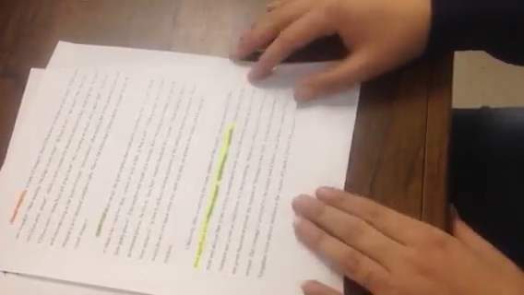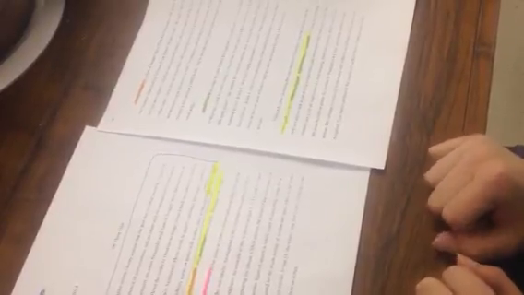Then the sentences following, you want to just go ahead and summarize your main points from what was covered in your previous body paragraphs. And that's how you properly structure an academic paper.